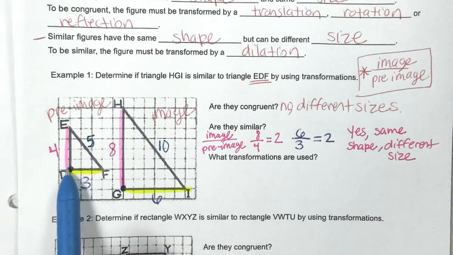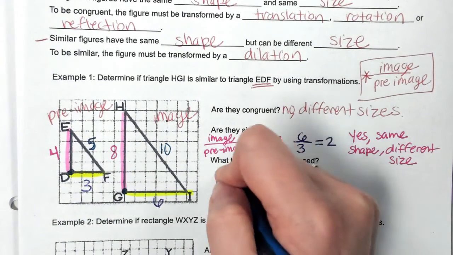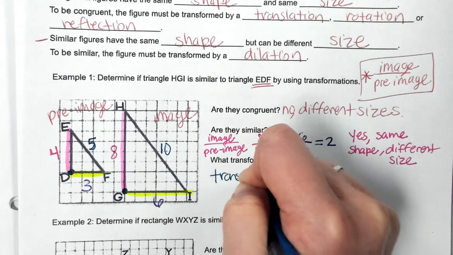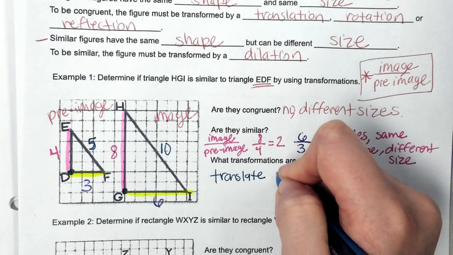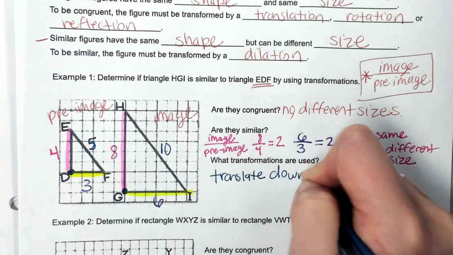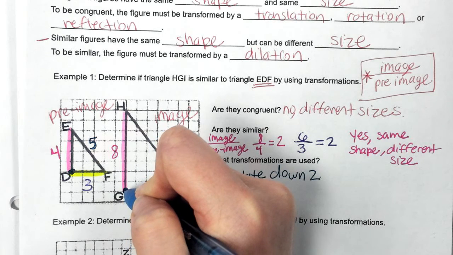So how did I go from D to G? I translate, how? How did I move? Anybody? Okay, down 2. I went down 2 and then 5 to the right.